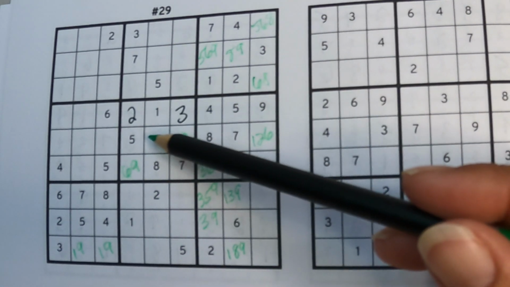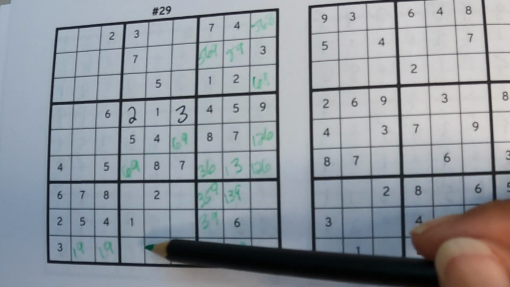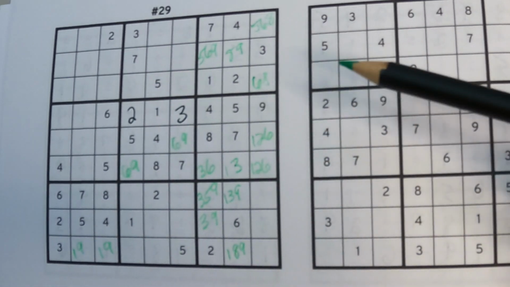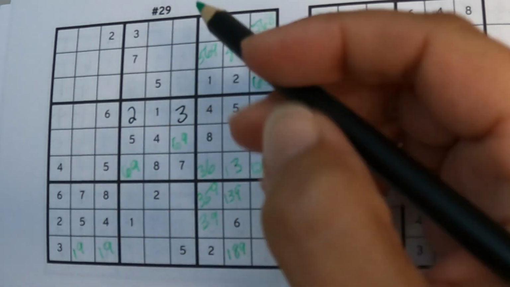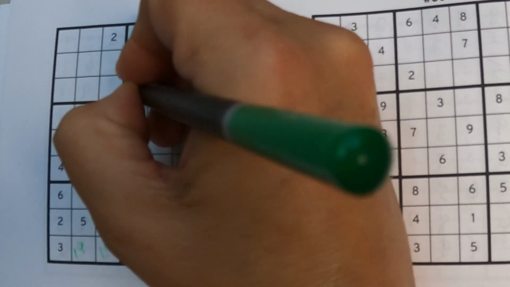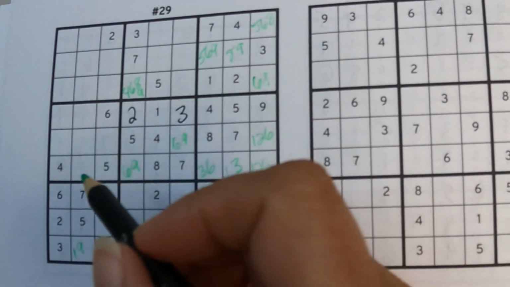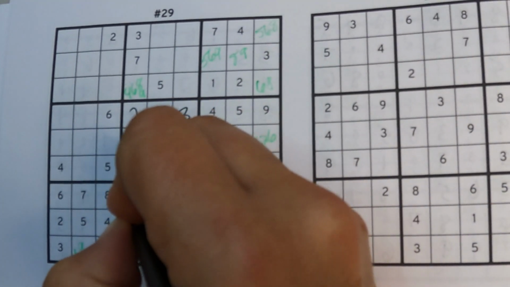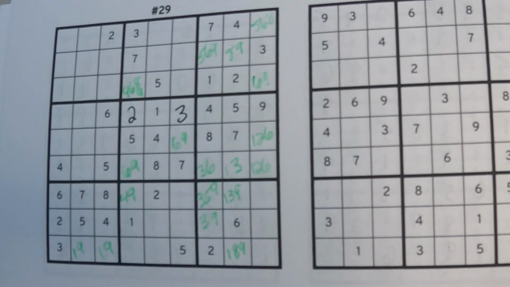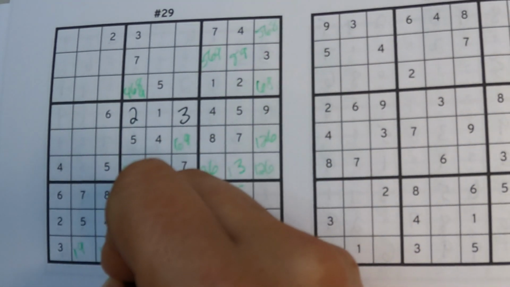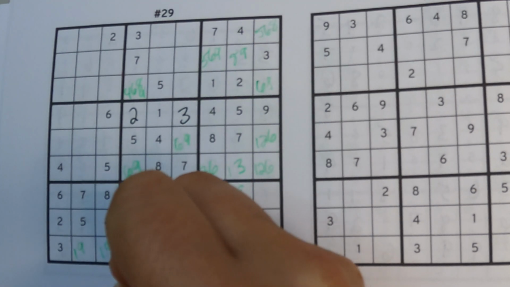For this column, we're missing 4, 6, 8, and 9. No help here. 4, 6, 8, 9. 6 and 8 here, so 4, 9. And no help here. 4, 6, 8, 9.